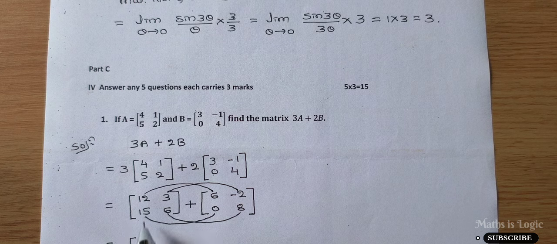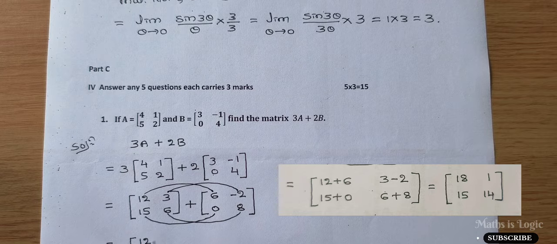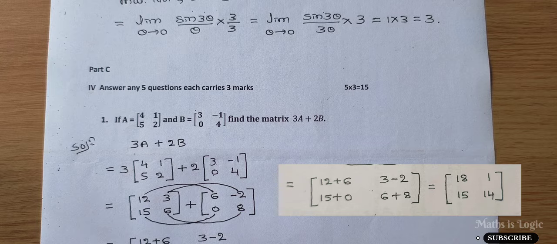Therefore, first 12 plus 6, next 3, outside positive sign, inside negative sign, so plus into minus becomes minus 2, next 15 plus 0, and last 6 plus 8.